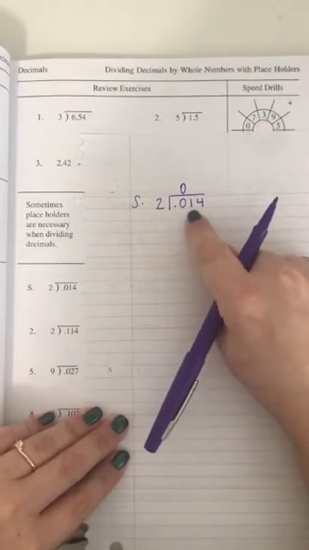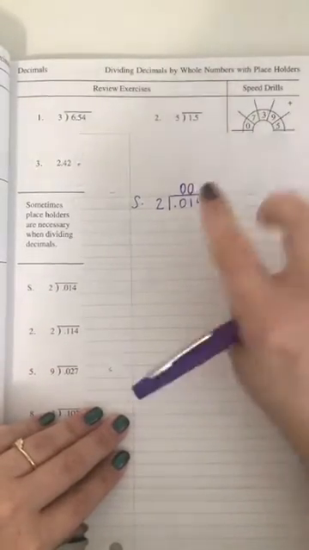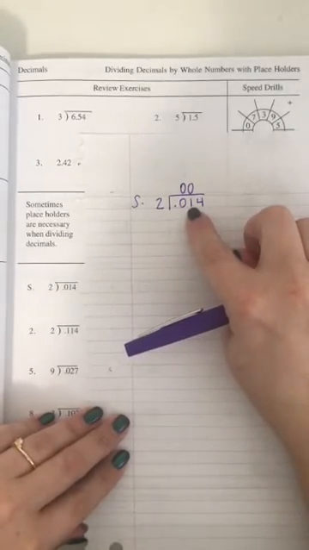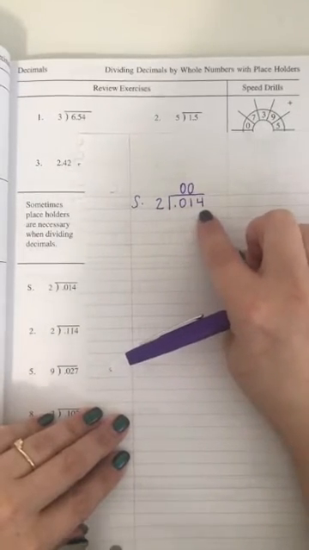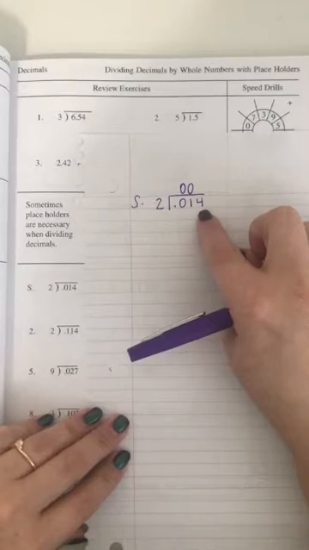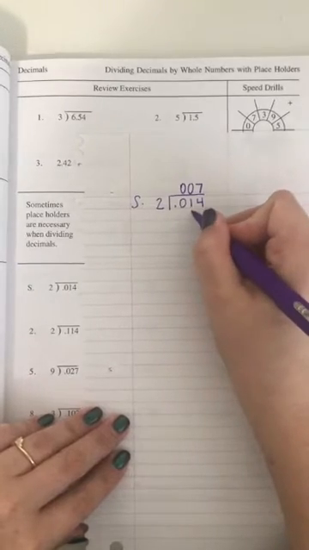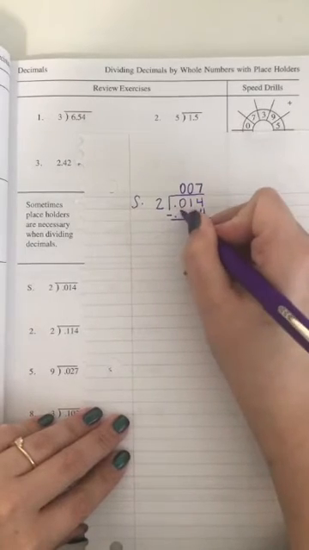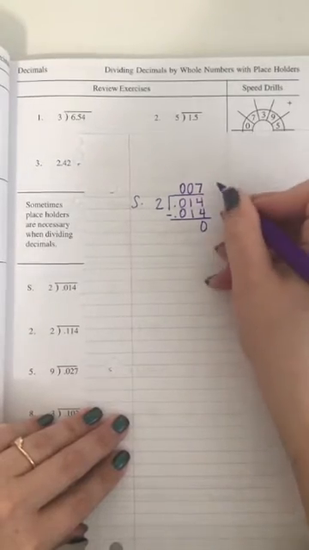Can 2 fit into 1? No. So we're going to put a 0 here. But can 2 fit into 14? So because there's a number here, you can't ignore it, but it just doesn't fit into 1 by itself. But 2 does fit into 14, and how many times? So we know that 2 fits into 14 7 times, so we would put a 7 here. And then 2 times 7 is exactly 14. Notice how we would have to add a 0 here. 14 minus 14 is 0, so there's no remainder.